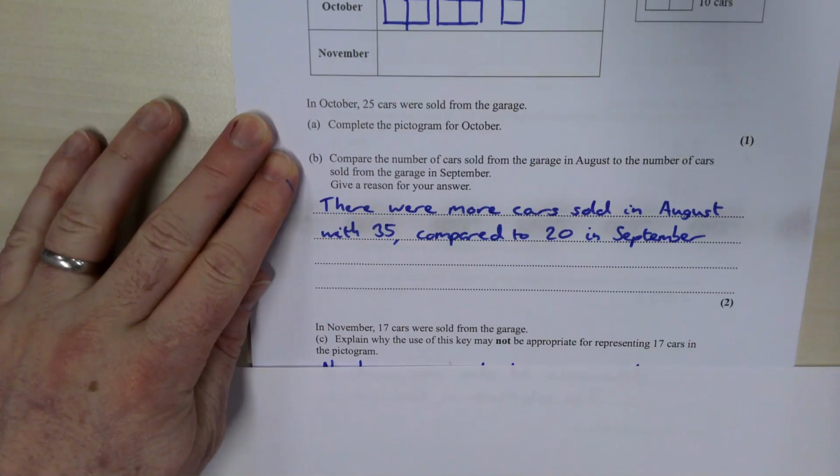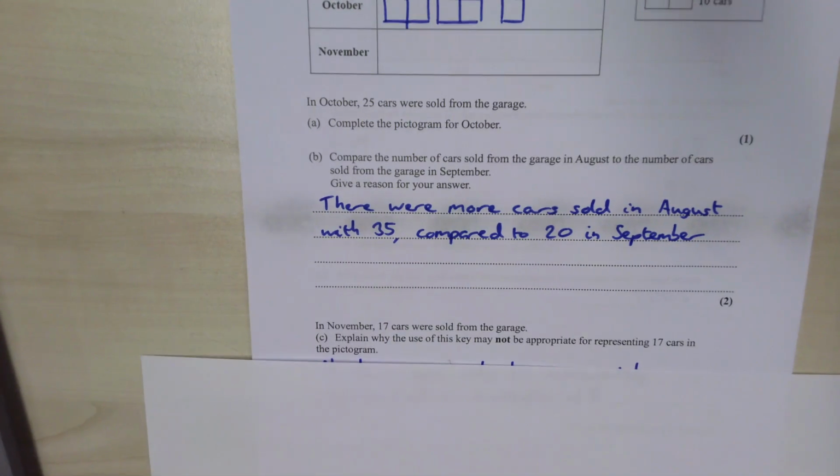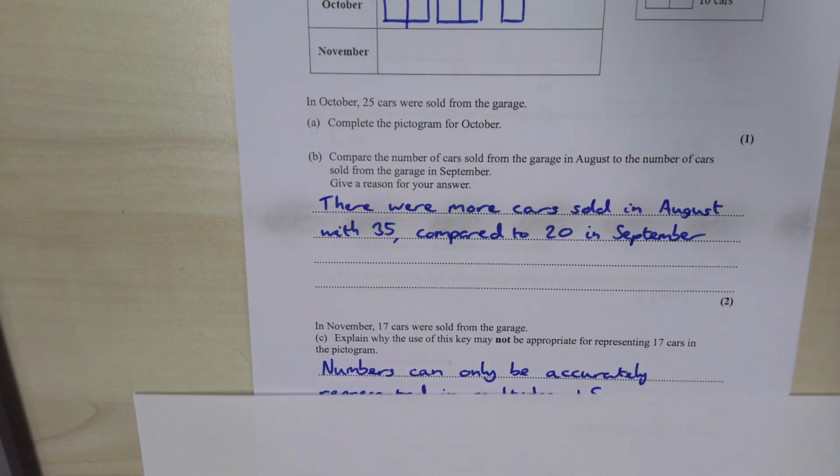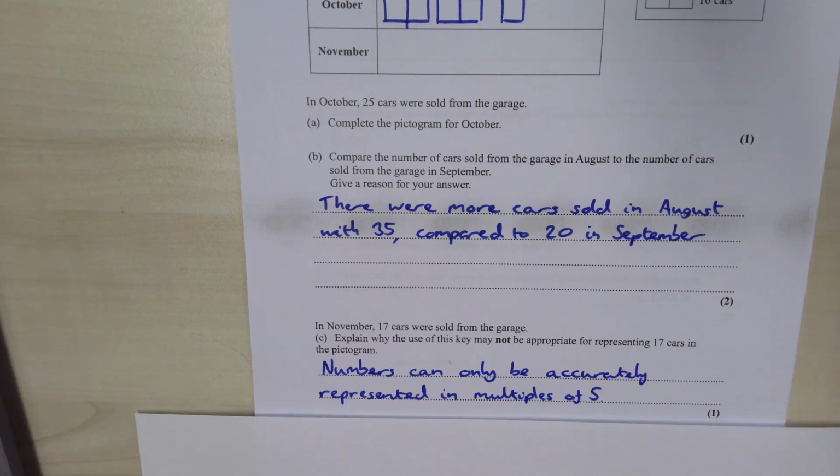In terms of part C then, it tells us that in November 17 cars were sold from the garage. We need to explain why the use of this key may not be appropriate for representing 17 cars in the pictogram. Well, I've gone with the fact that numbers can only be accurately represented in multiples of 5, and 17 wouldn't match that criteria.